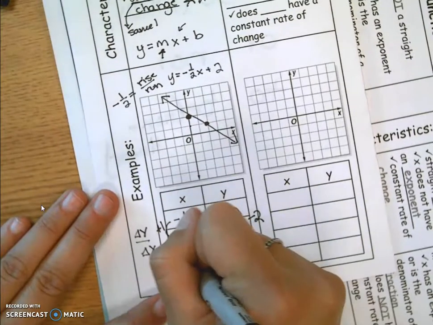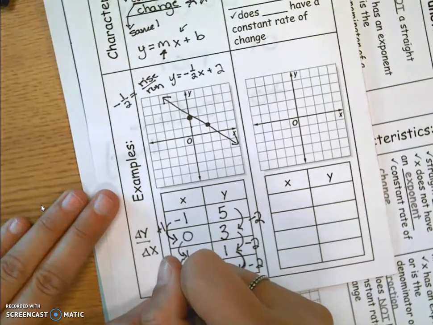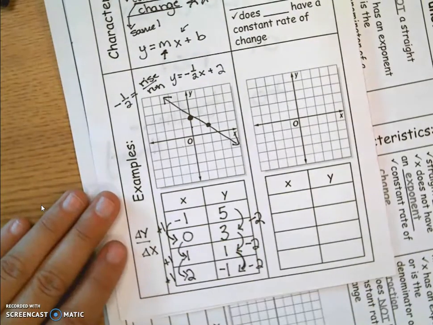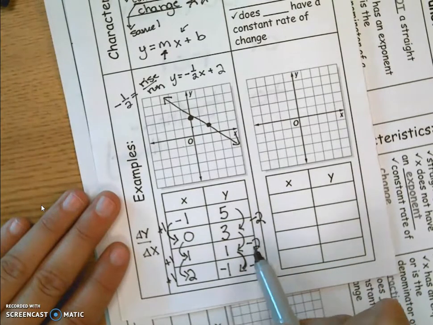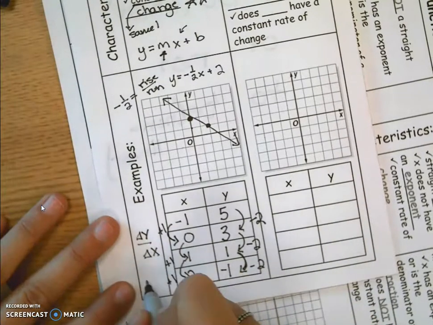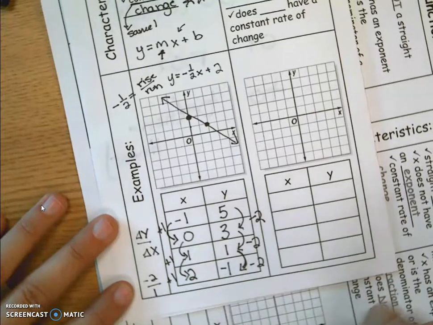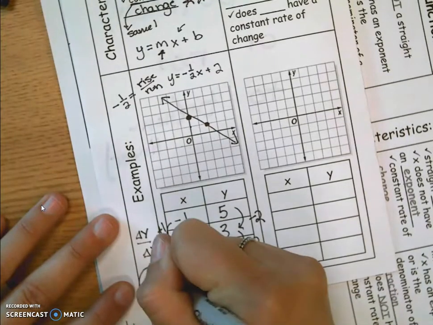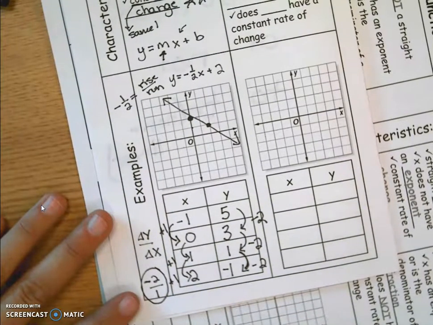From 0 to 1 is plus 1. From 1 to 2 is plus 1. So my rate of change is constant. It's negative 2, negative 2, negative 2, 1, 1, 1. So my slope is always, always, always negative 2 over 1. And because it is constant, because it is the same, we know it is linear.